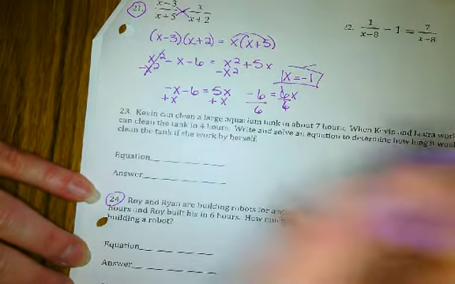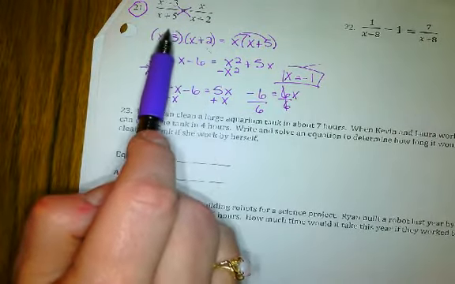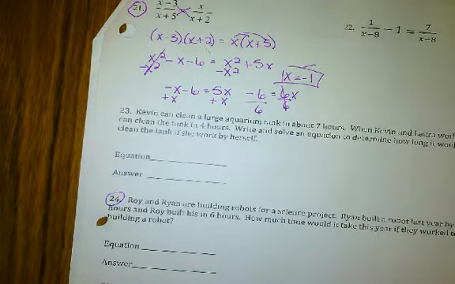Now, this will be a valid answer because here x can't be negative 2 and x can't be negative 5. Okay, let's go into the word problems.